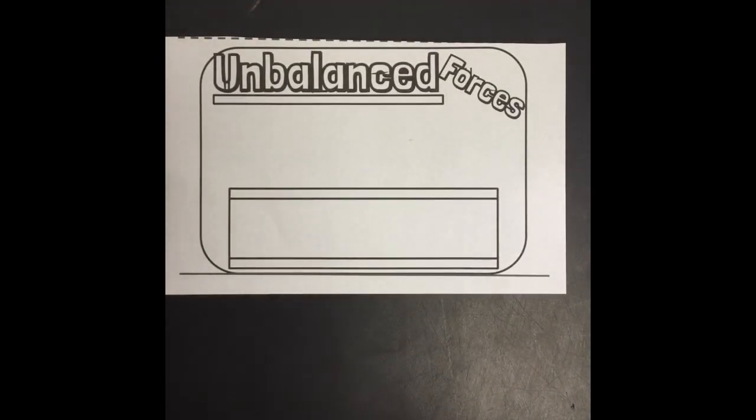Now let's take our unbalanced forces. Take that yellow and green color pencil and color as I have here. Take a couple of moments.